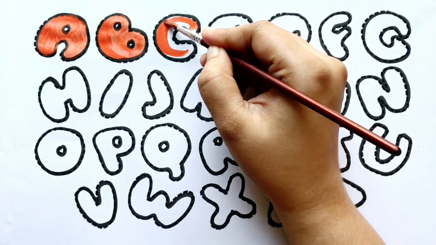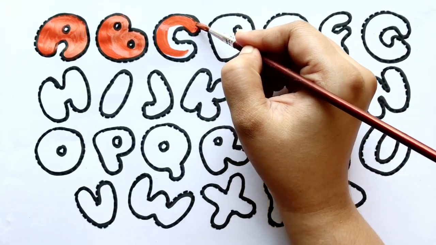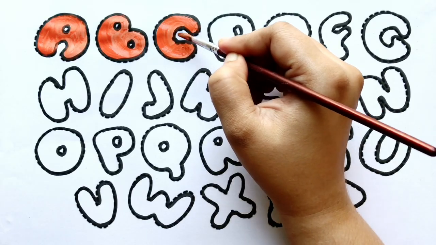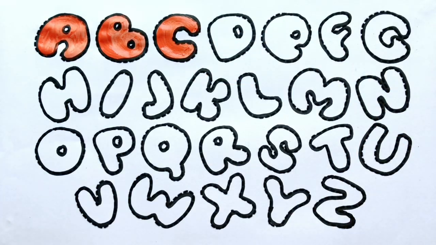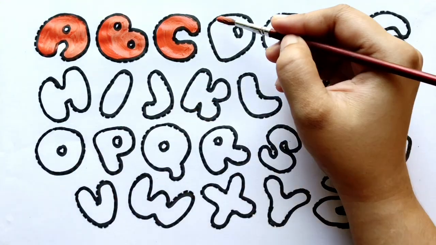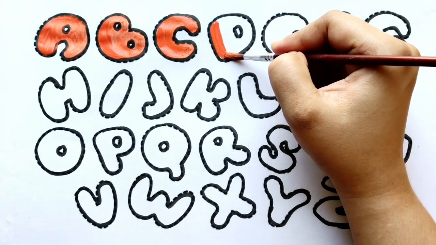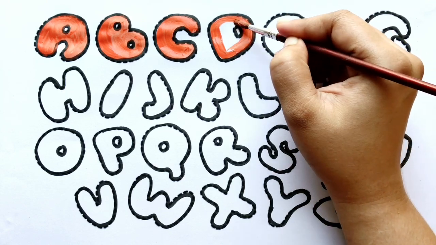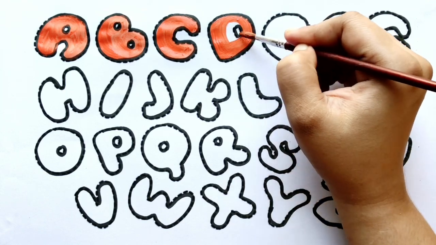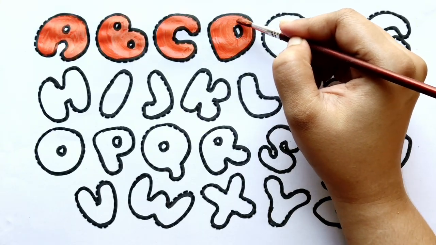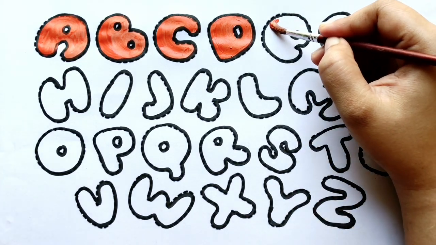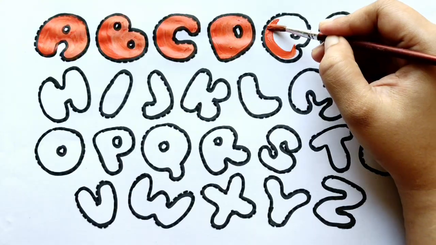C for cow. A B C D E F G H I J K L M N O P Q R S T U V W X Y and Z. D for dog. Now I know my ABCs. Next time, won't you sing with me? E for egg.